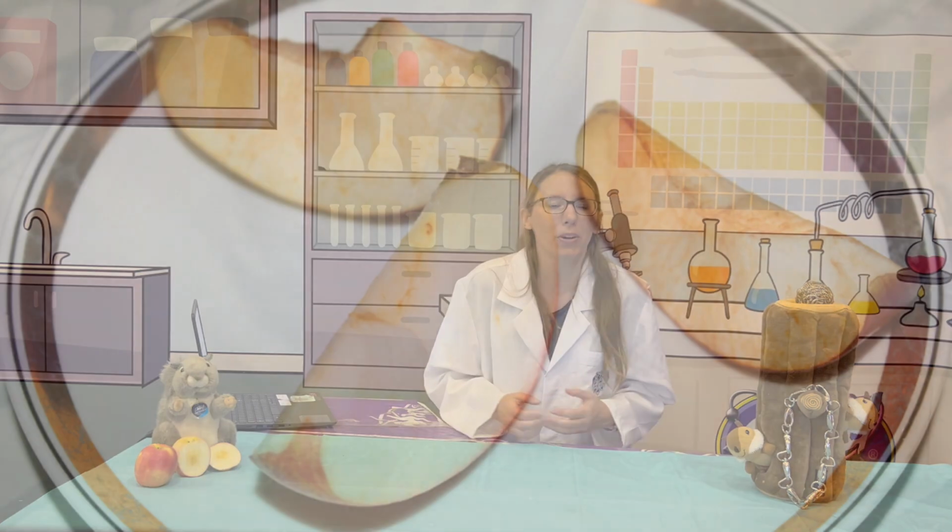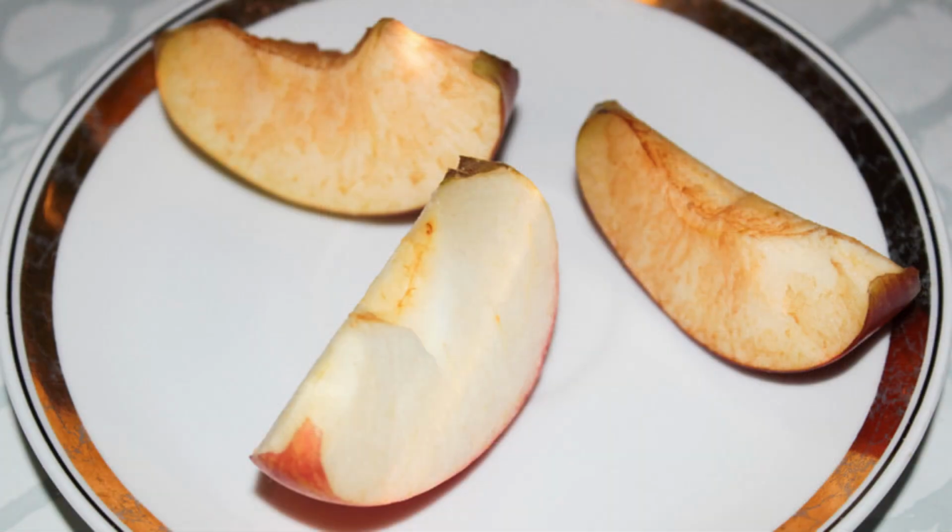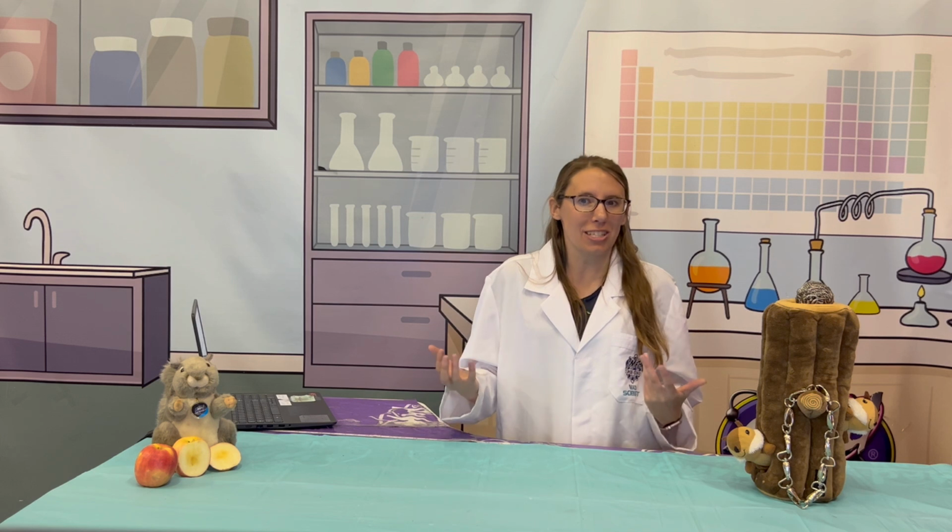Now, think about what happens when you cut an apple and you leave it out for a while. That's right, it turns brown. That's another example of oxidation. The apple's insides react with oxygen in the air, making it turn brown.